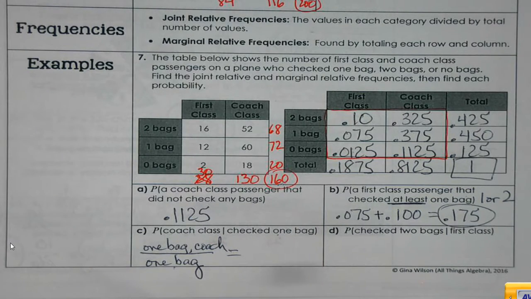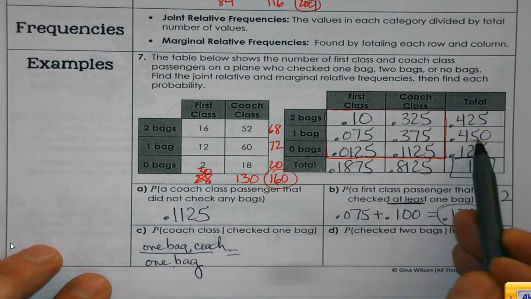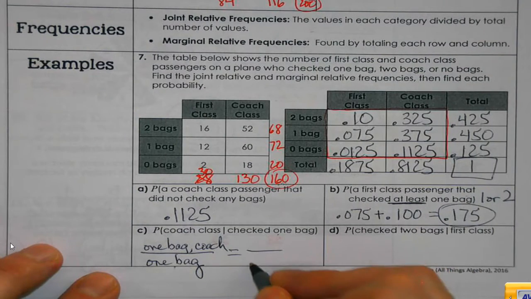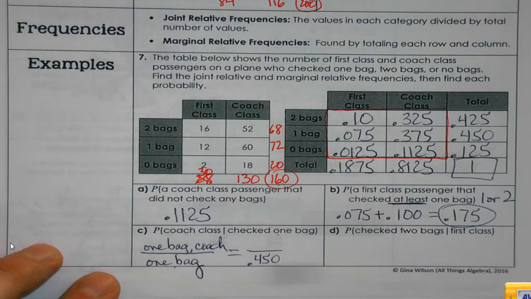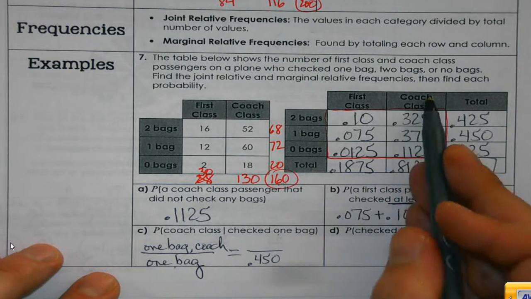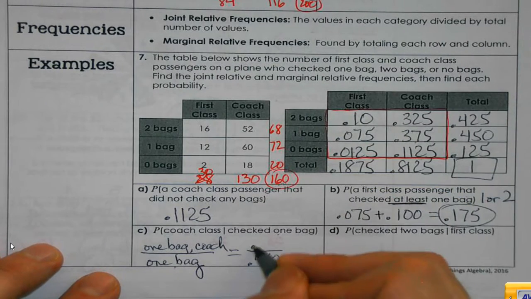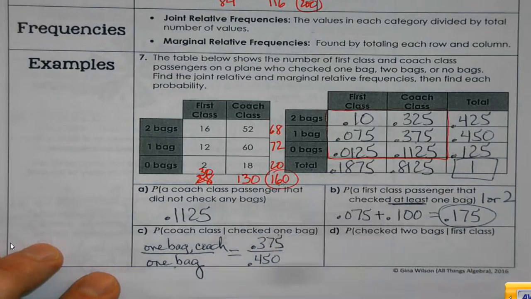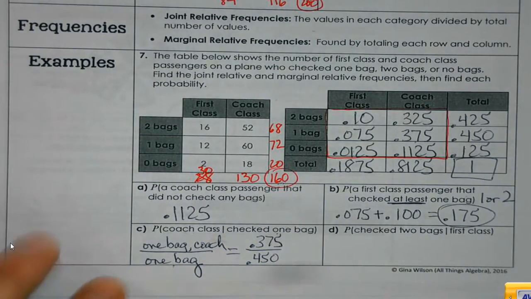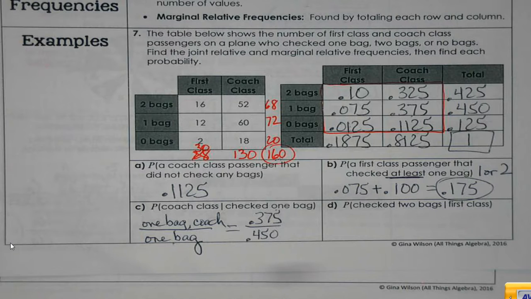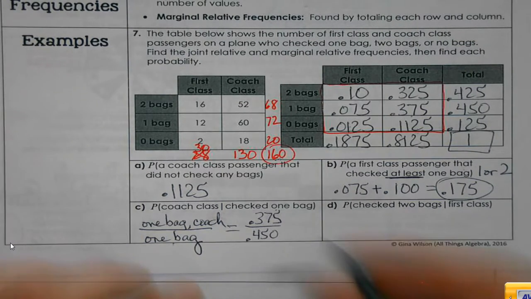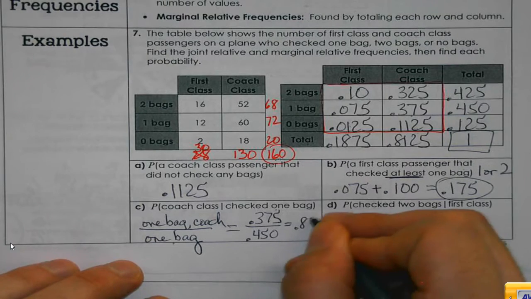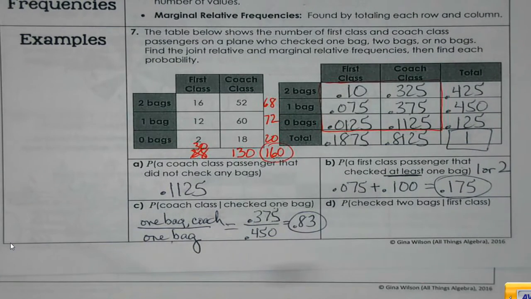So I'm like, all right, 1 bag total. 1 bag coach. And I'm still going to let the calculator do all of my calculating. Once I get those, I type in 0.375 divided by 0.45. Normally, we're just going to go to a couple of decimal places. If you want to go further, you can, but that's typically the only part we go.